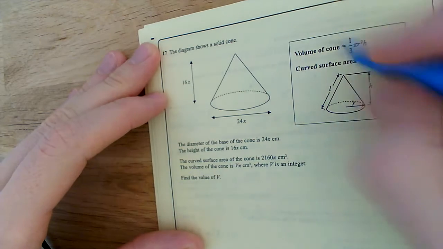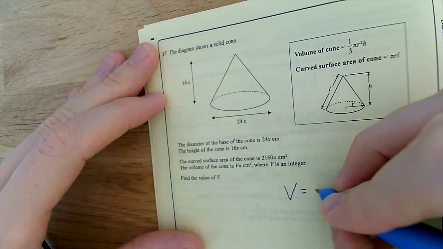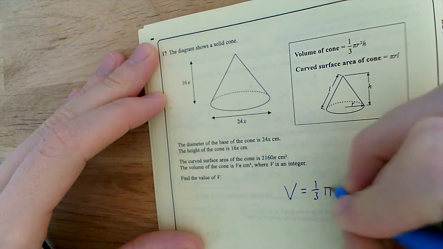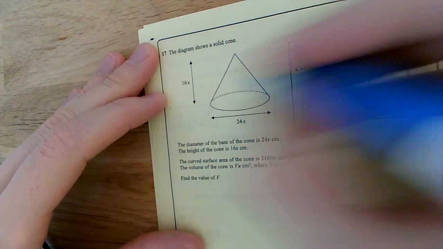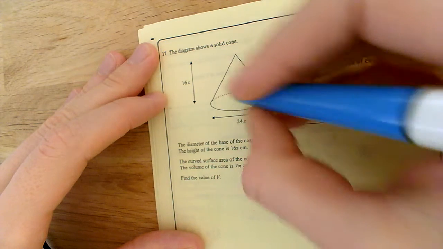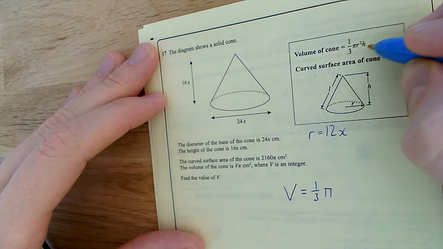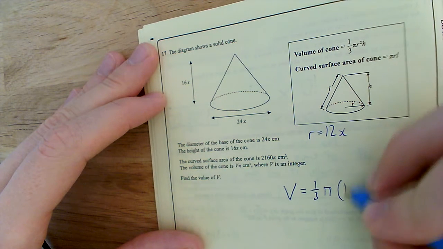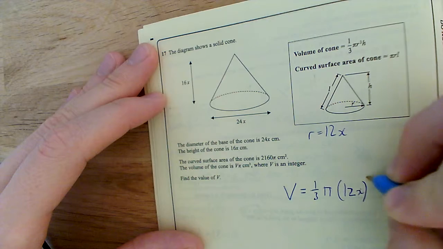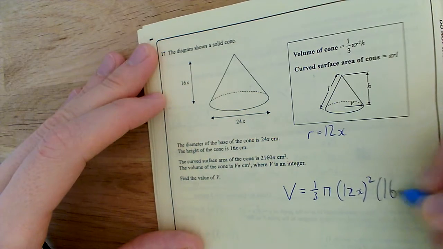Okay, let's do 17 at the same time. So you are given two formulas up here, so let's just write both of them out. V is equal to a third pi r squared h. Now we know what r squared is. If the diameter is 24x, the radius will be half of that. So let's just write in, we know that the radius is 12x, so it's a third pi 12x squared, so it's the radius all squared, times by h. Well, we know that the height is 16x, so we'll put that in there.